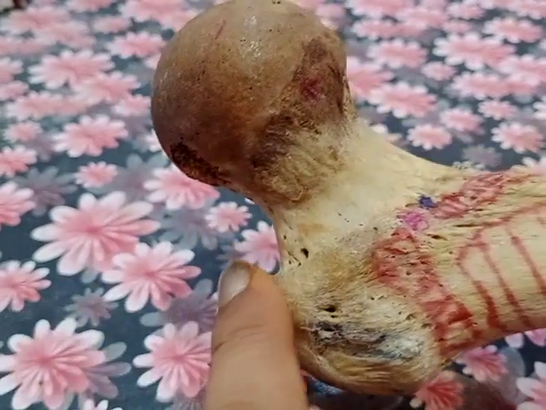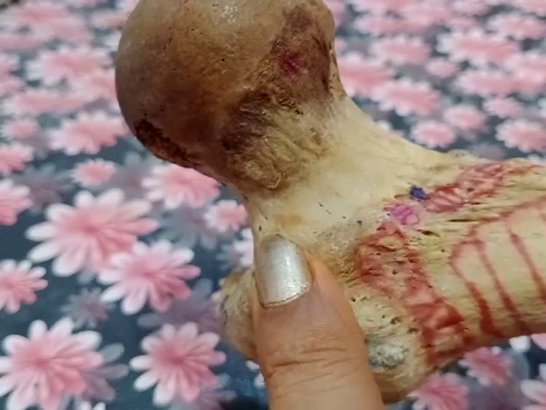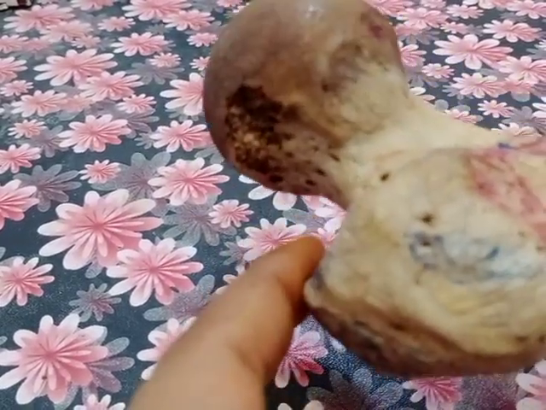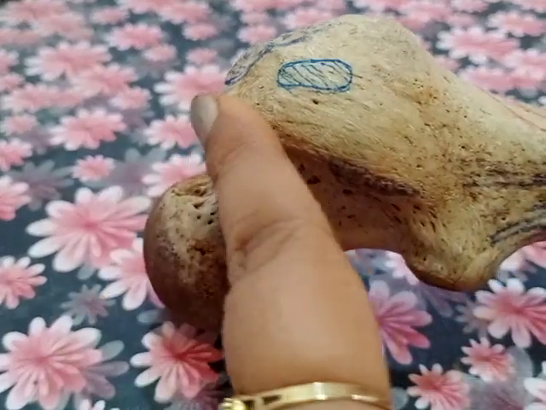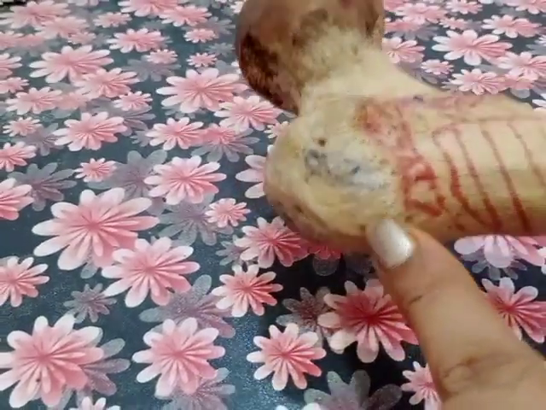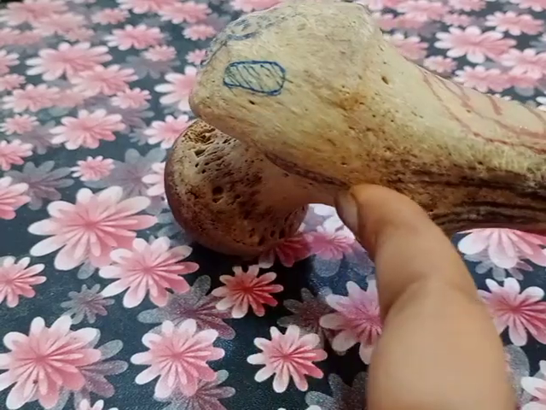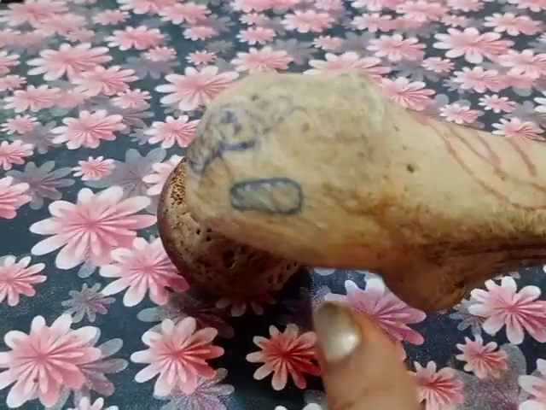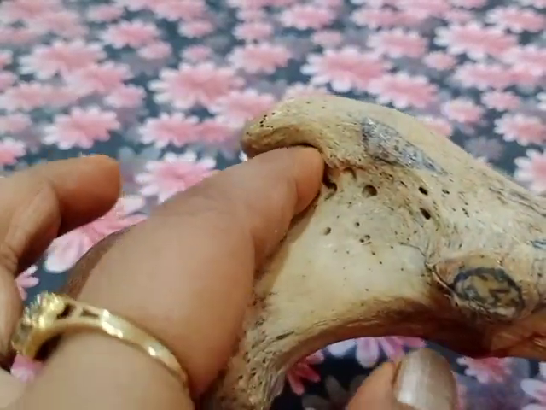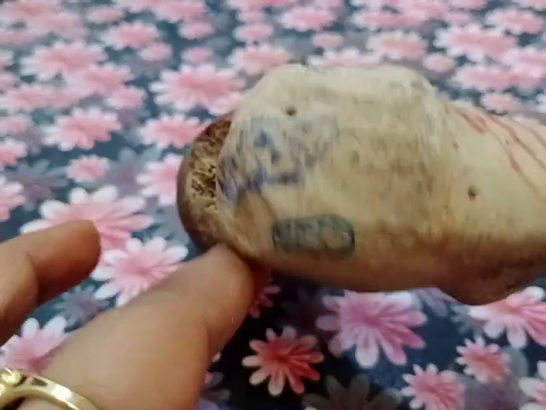The greater trochanter has an anterior border, an upper border, which is continuous behind as the posterior border, and it has two surfaces. This is the lateral surface and this is the medial surface having a depression or a pit or fovea.